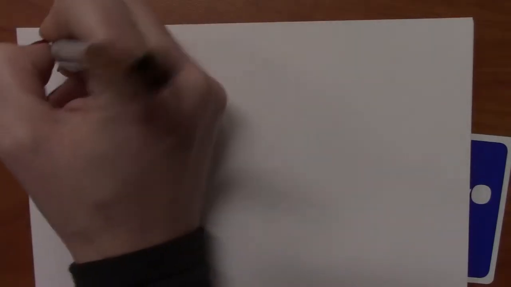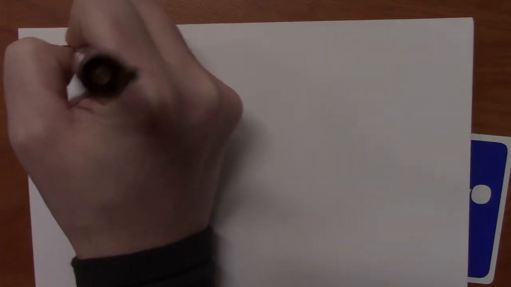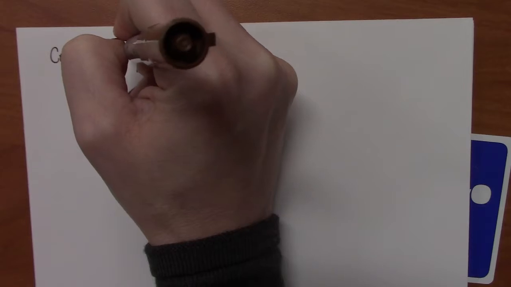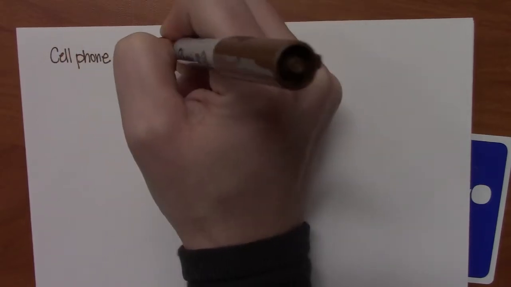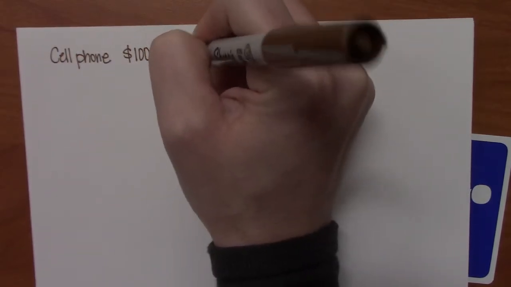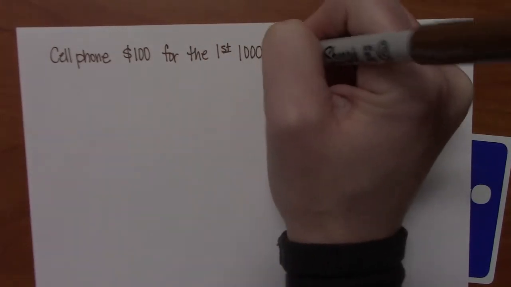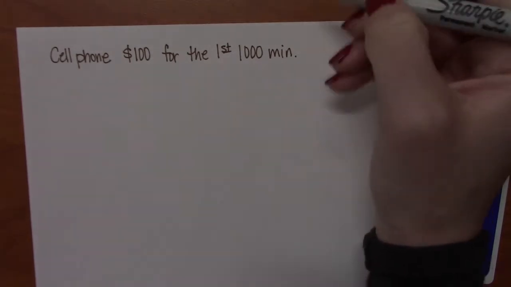And this is a scenario that, I don't know, some of you may or may not be familiar with. I know everybody has unlimited plans now. All right, but let's say that your cell phone, right, is $100 for the first 1,000 minutes. Okay?